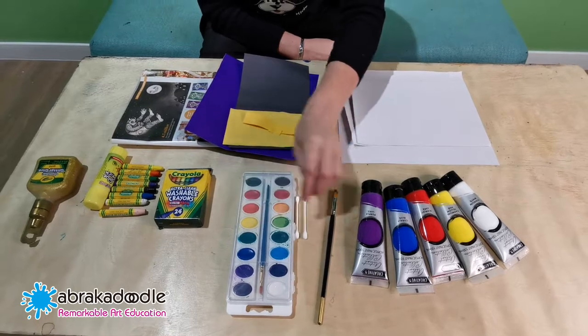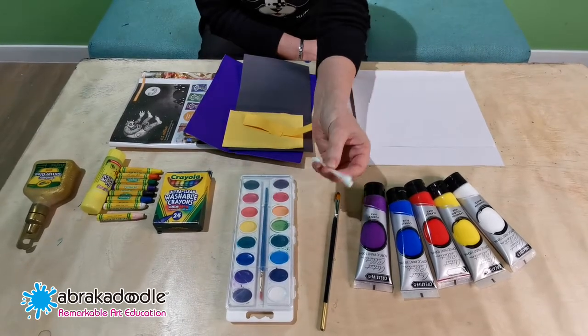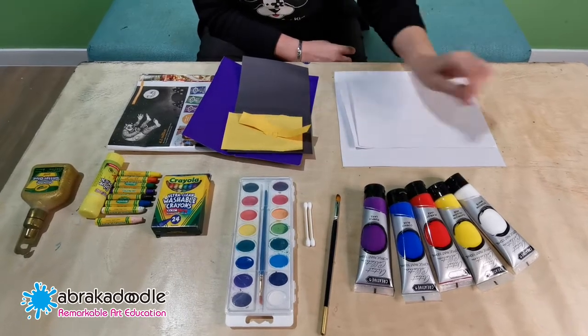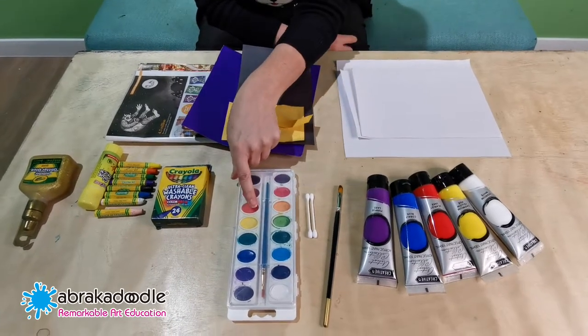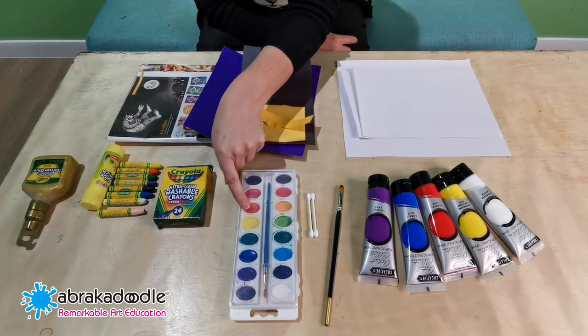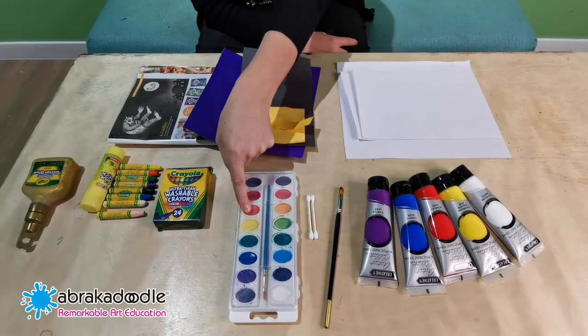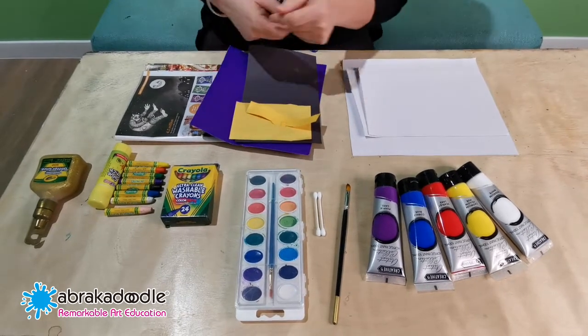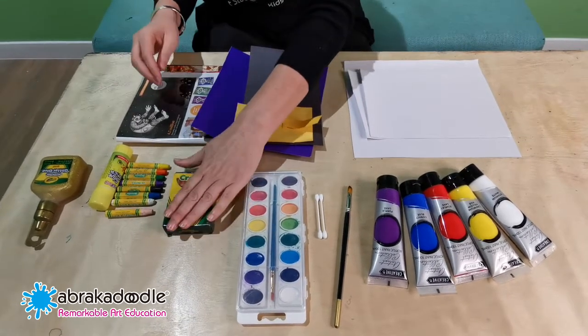And you can even try using, as we mentioned earlier, some cotton buds for dipping into your white paint to create stars. If you don't have acrylic paint, watercolour is perfectly fine, and you'll be needing some water to wash your brushes.